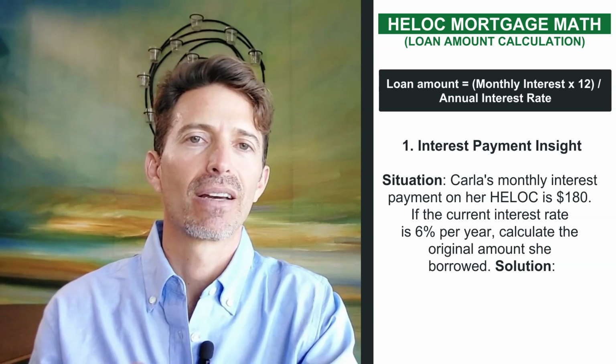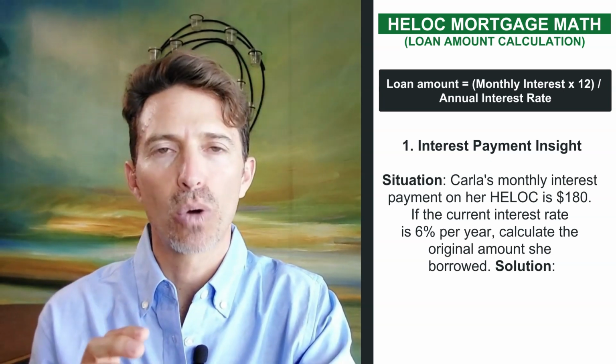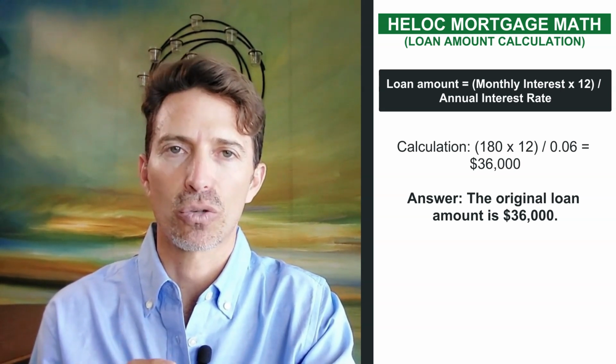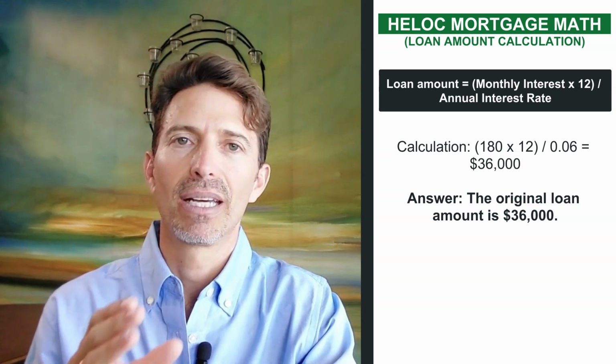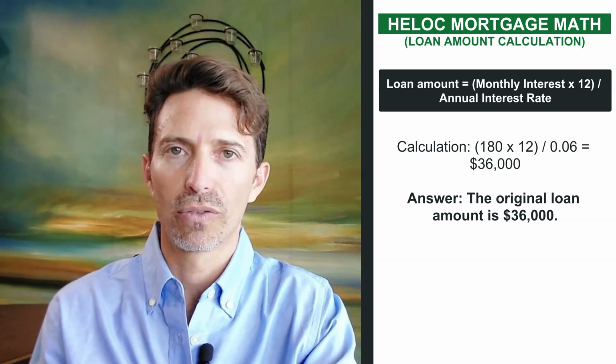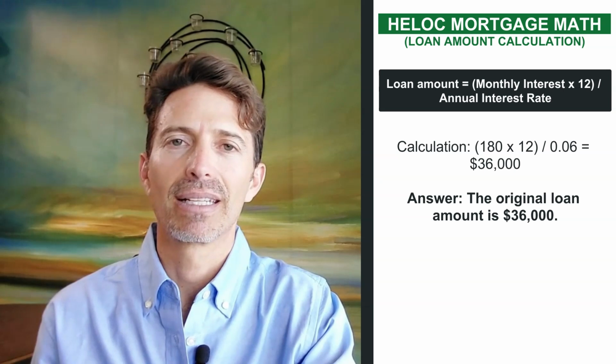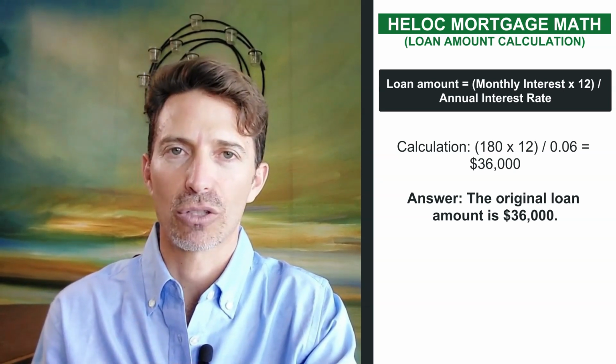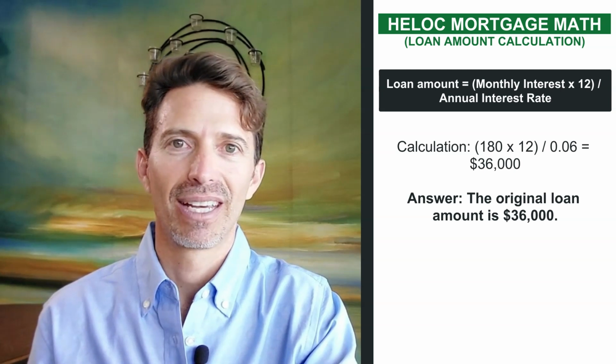So in this case, for Carla, we're going to use the equation: Principal equals monthly interest times 12 divided by the annual interest rate. That's going to be $180 times 12 divided by 6%, or 0.06, which will equal $36,000. So the original loan amount was $36,000, and that's how you calculate it.